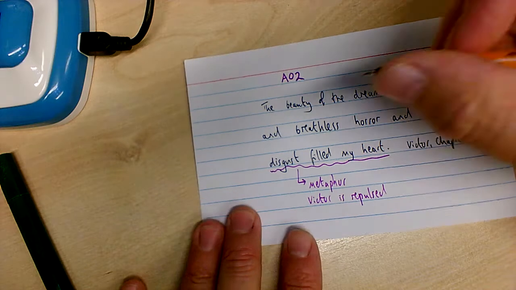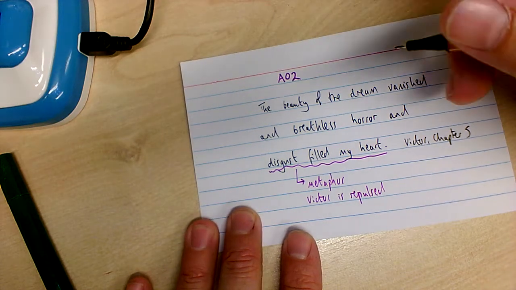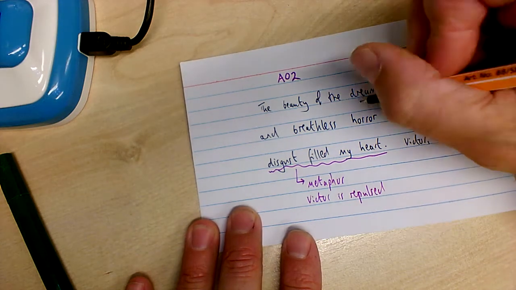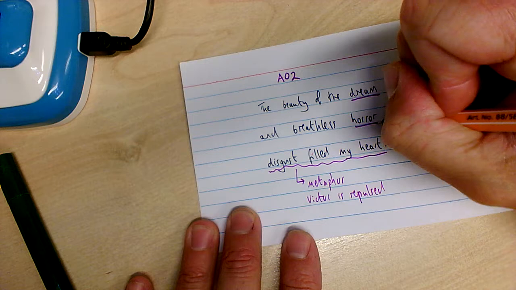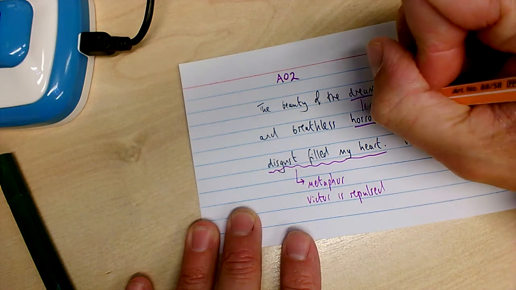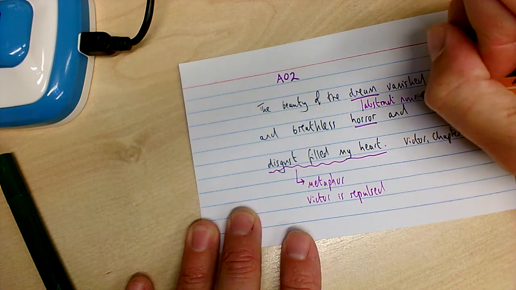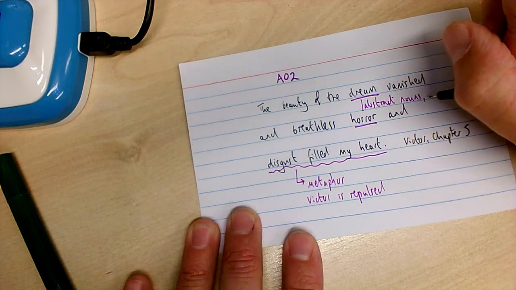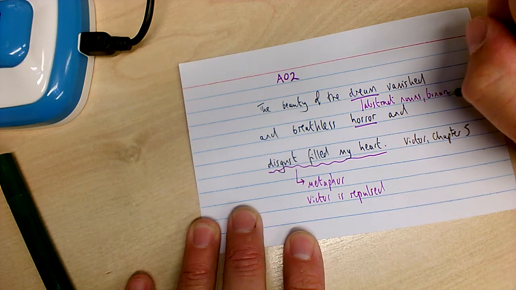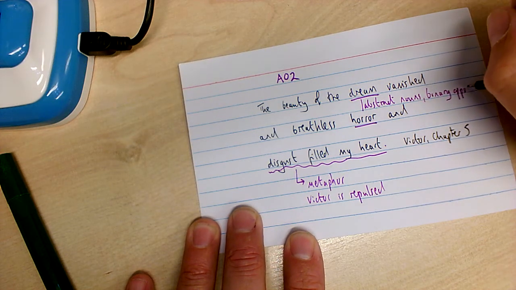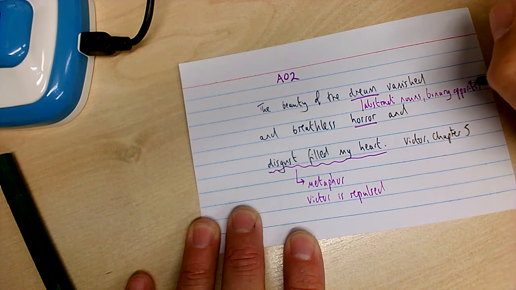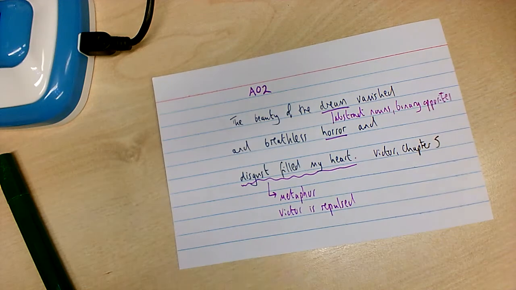We can take that a little bit further as well. We have the idea of a dream and horror. They're both abstract nouns. And obviously as well they are binary opposites, and so we've got this idea of all Victor's work that he'd been very hopeful and optimistic about turning into something dreadful in a very short space of time.